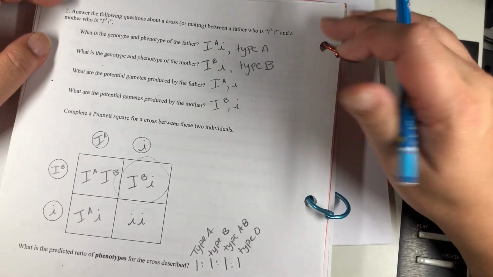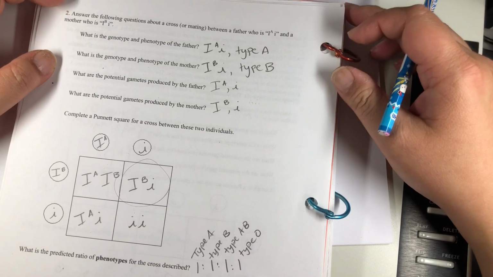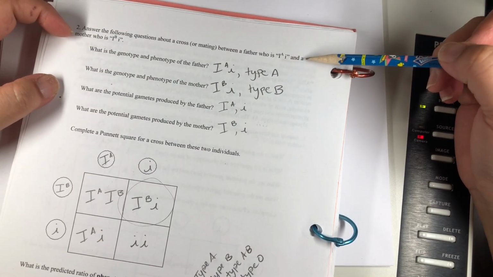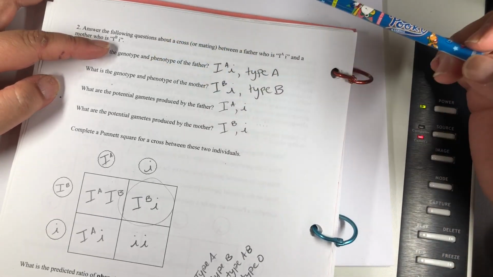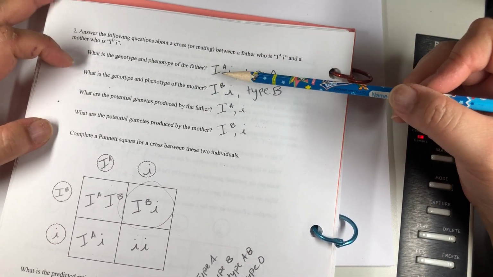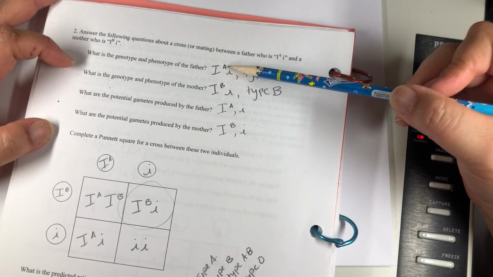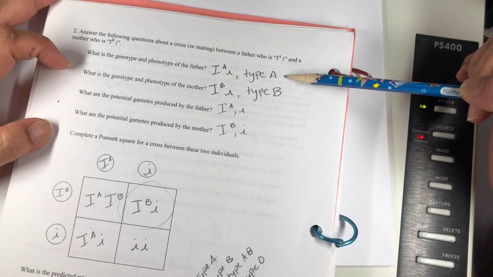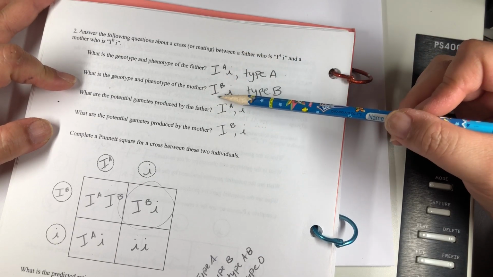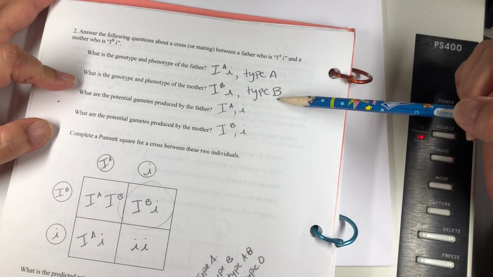Okay, so same question. Answer the following questions about a cross between a father who is A to the little i and a mother who is B to the little i. So the genotype and phenotype of the father is going to be big I A to the little i, type A. What is the genotype and the phenotype of the mother? Big I to the big B, little i, type B.